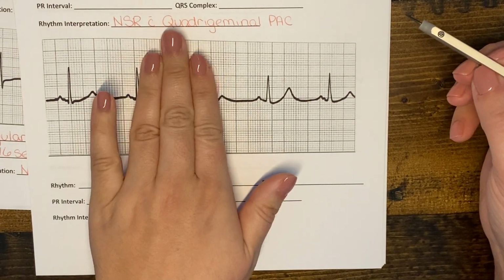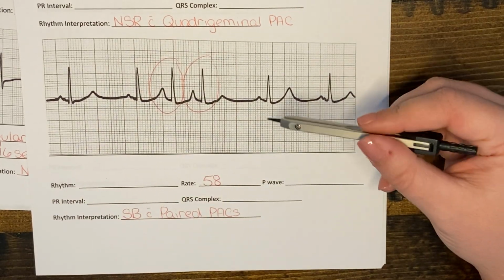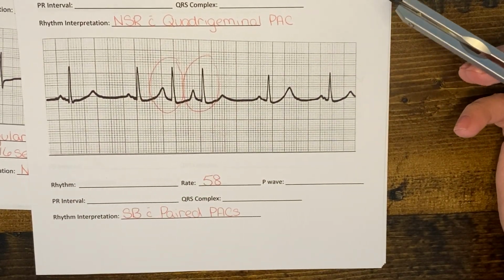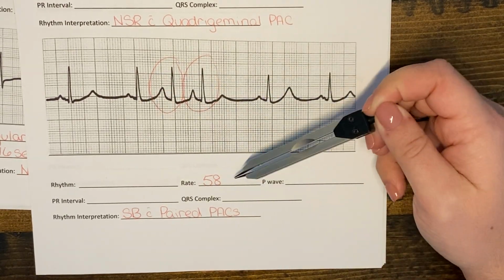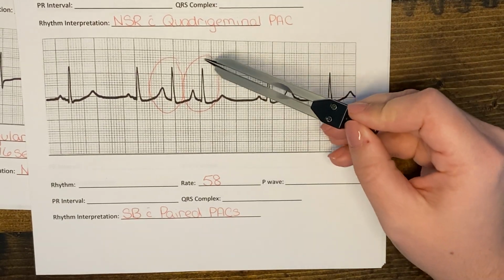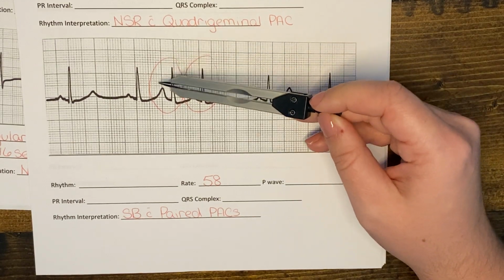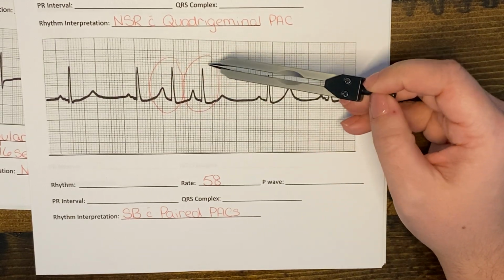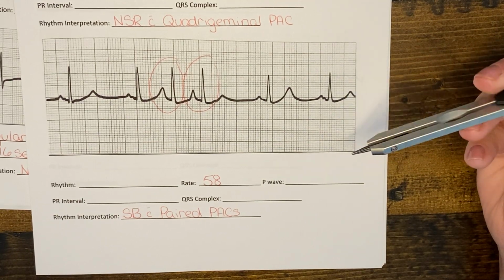So right now we're just going to ignore these two early beats here. And we can say that this patient is in sinus brady because they have sinus P waves, but they have a heart rate of lower than 60. So sinus brady. And then if we look at these two beats here, this is essentially two PACs, one right after the other. So we can call that paired PACs or couplets.